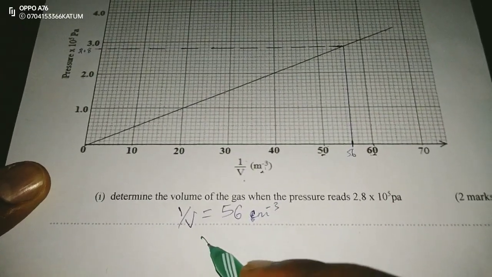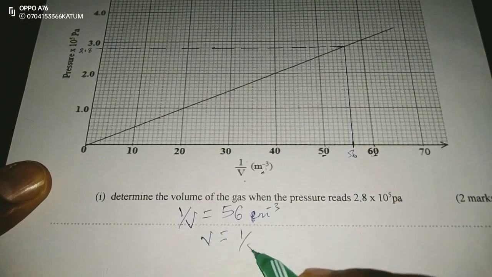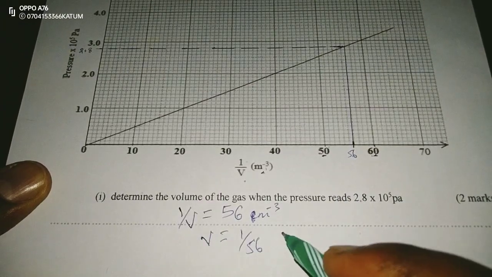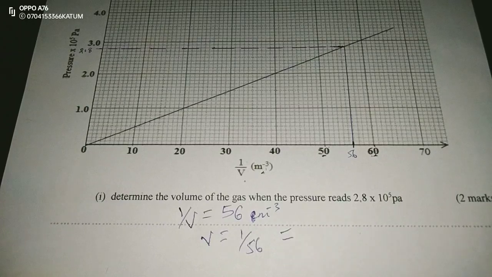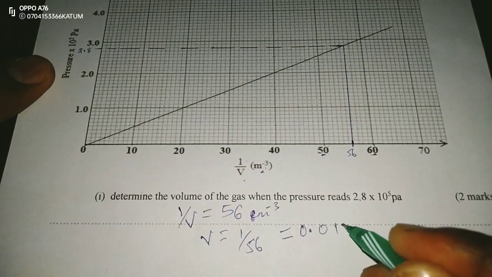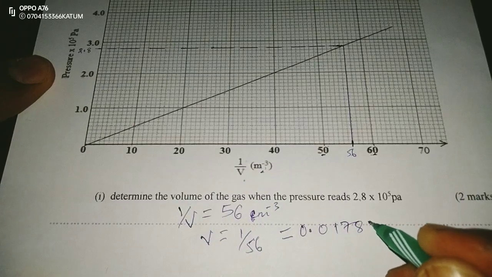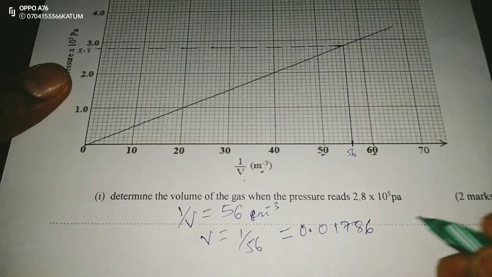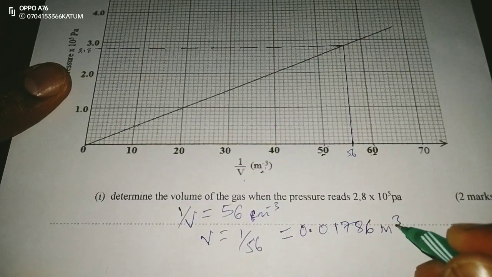That means for us to get volume, we need the reciprocal of this value so that we get volume in cubic meters. That is what I'm going to obtain right away. So I'm going to say 56, then I get the reciprocal, and this gives me 0.01786 cubic meters.